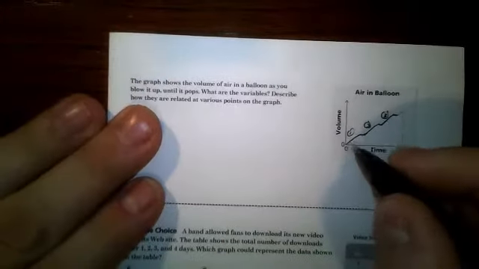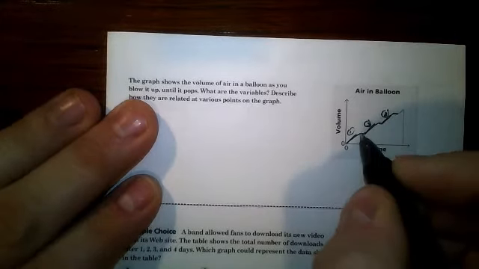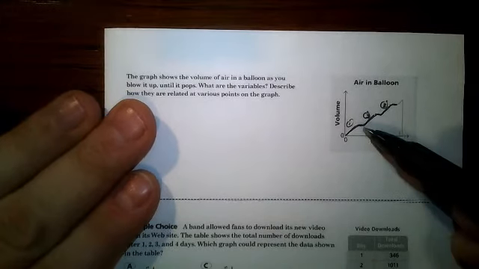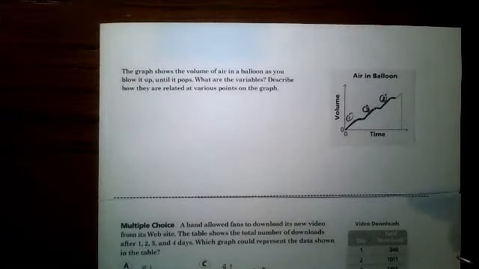So we explained this section, this section, this section. But what about these sections here where time goes on, but the volume's not increasing? So how could you explain that?